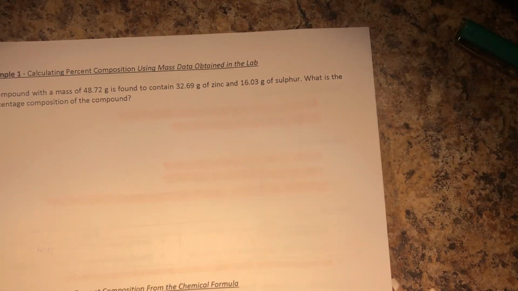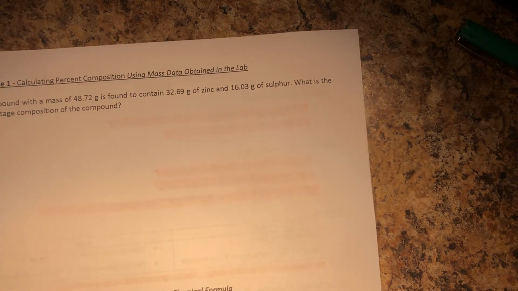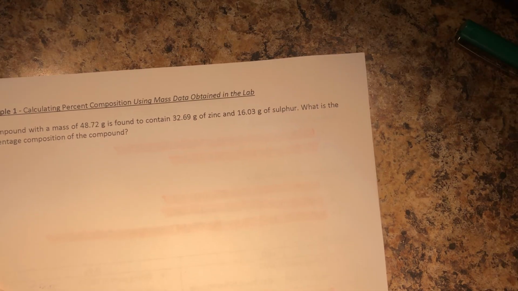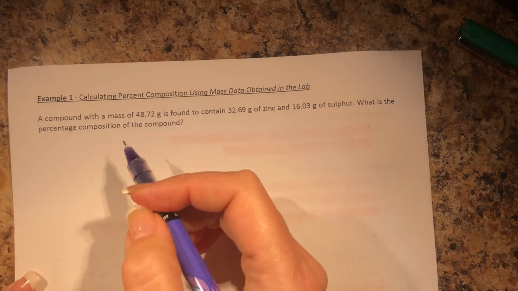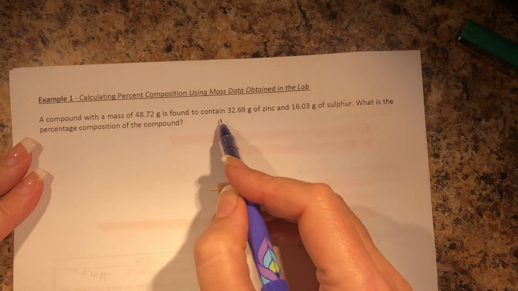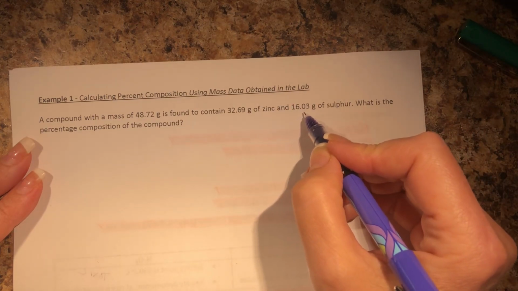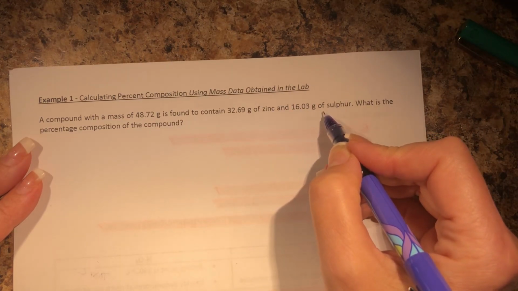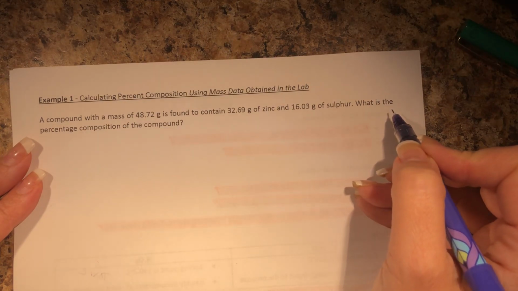So let's try a couple examples of this. Both methods we will use. So the first method, the first question says, calculating percent composition using mass data obtained in the lab. A compound with a mass of 48.72 grams is found to contain 32.69 grams of zinc and 16.03 grams of sulfur. What is the percentage composition of the compound?